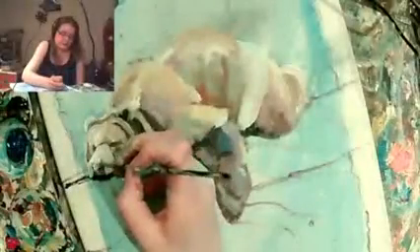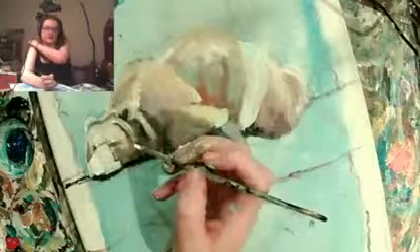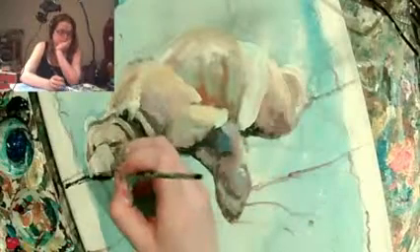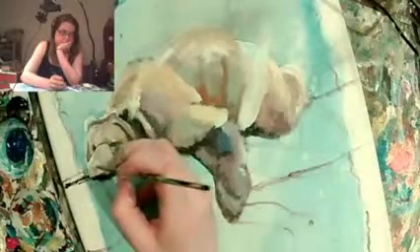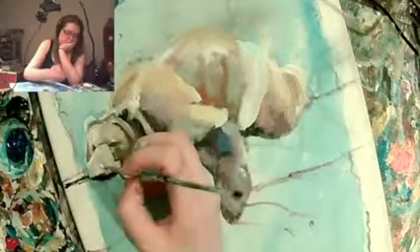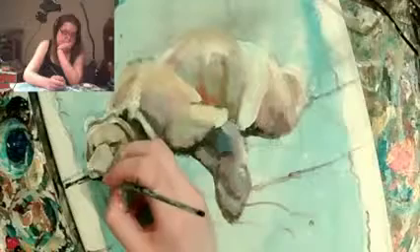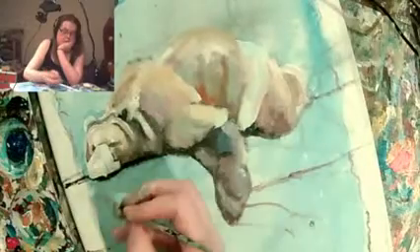I'm actually going to completely paint over this bit, and then I'll repaint his nose back in a minute, because I think I had his nose slightly in the wrong place.